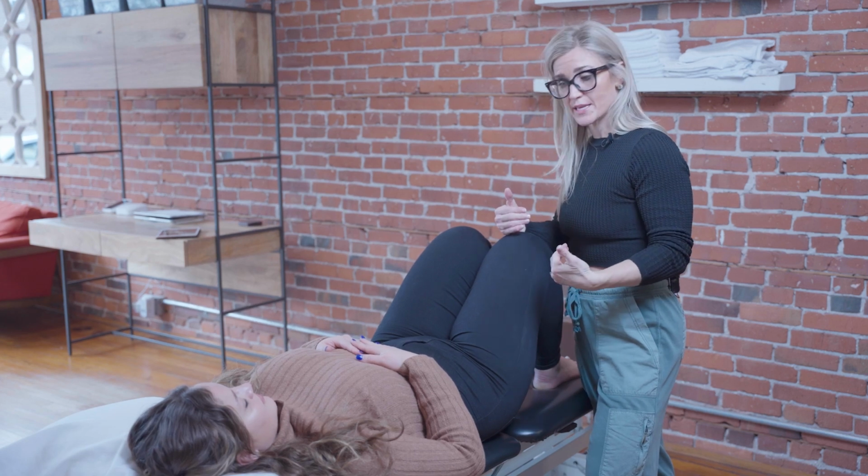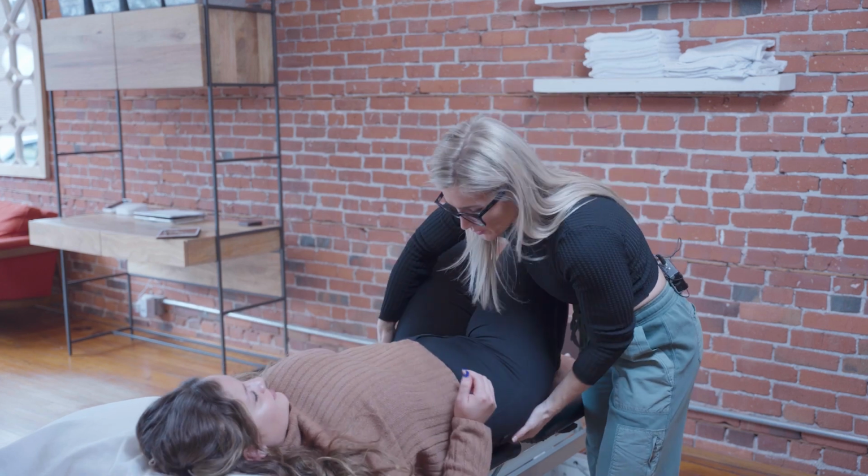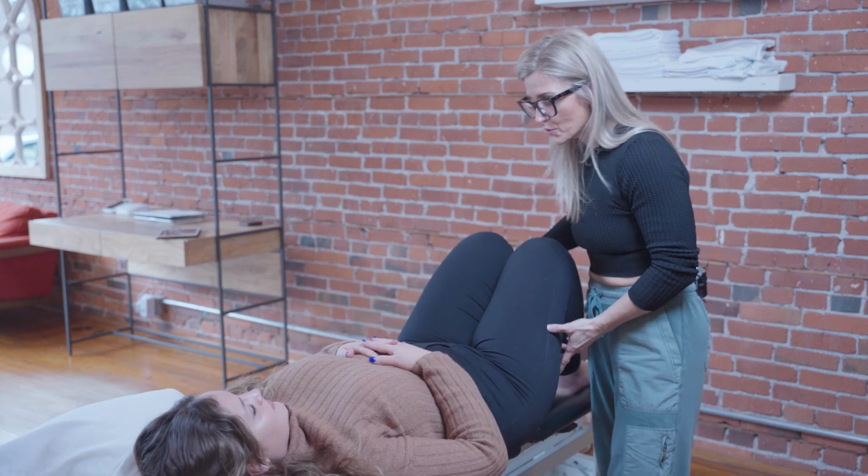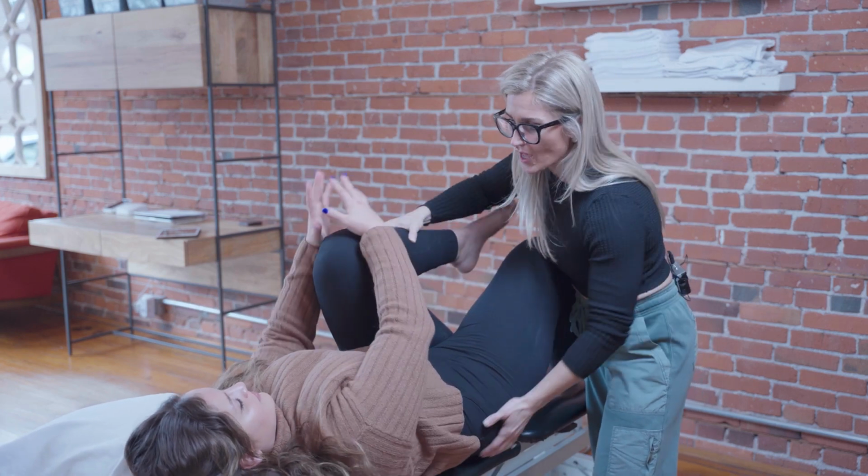So we're just gonna do it right here. Just scoot over a little, yeah, that's perfect. And then pull this knee all the way to your chest and lock it down. This is the number one piece that gets missed. You have to standardize how you have them lock this down.